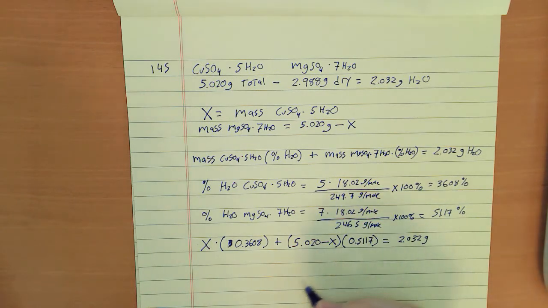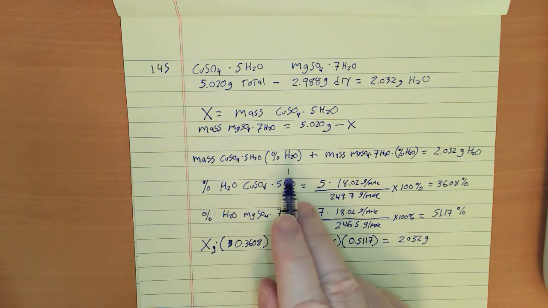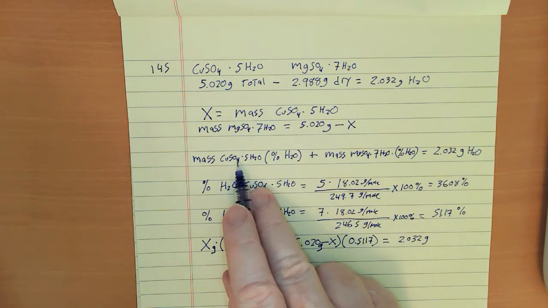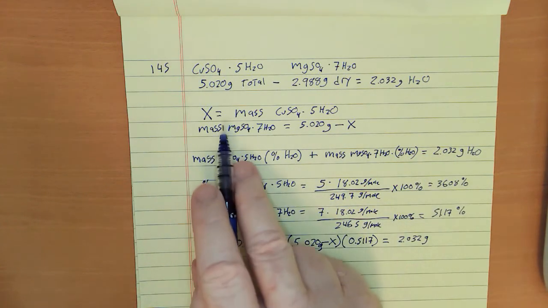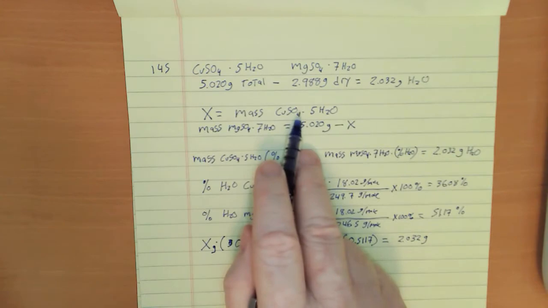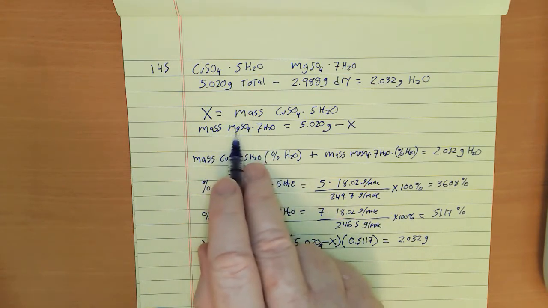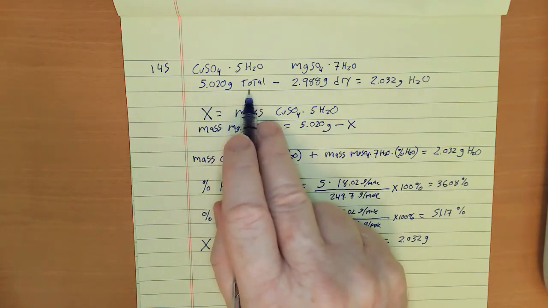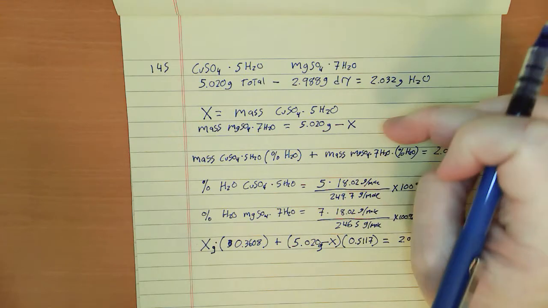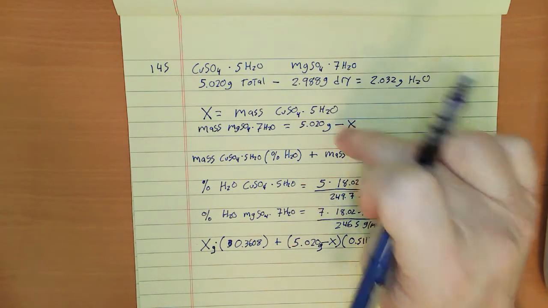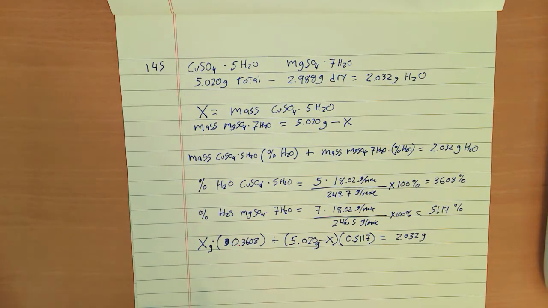Okay, now X is in grams, 5.020 is in grams. So basically I'm saying the percent of water times the mass of the copper sulfate plus the percent of water times the mass of the magnesium sulfate hydrate must equal this amount. I've defined the mass of the copper sulfate hydrate to be X, which means the mass of the magnesium sulfate hydrate is 5.020 minus X, because 5.020 is the total mass. The two of those have to add up to the total. Now I've taken that equation, put it together with this equation using substitution, and solved this system of equations.